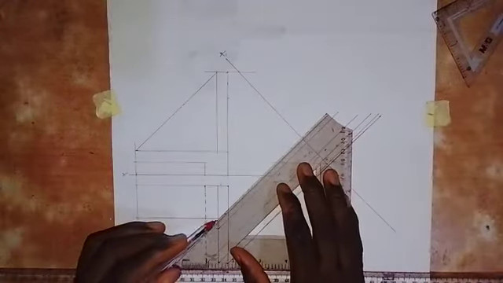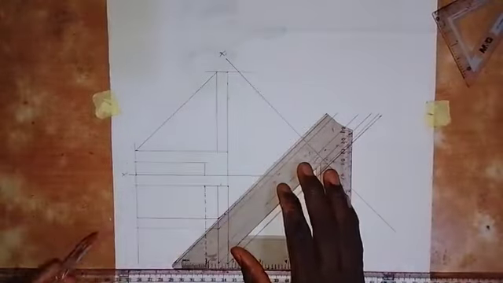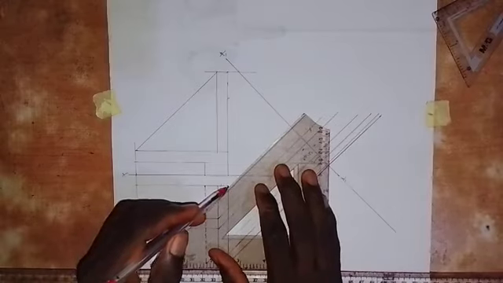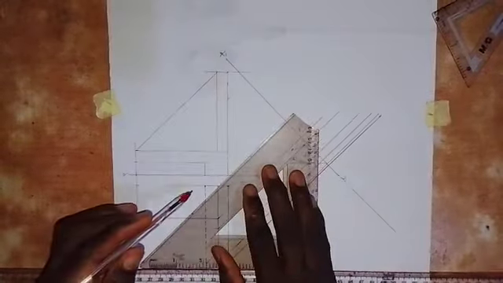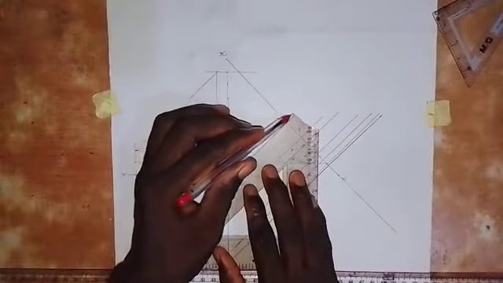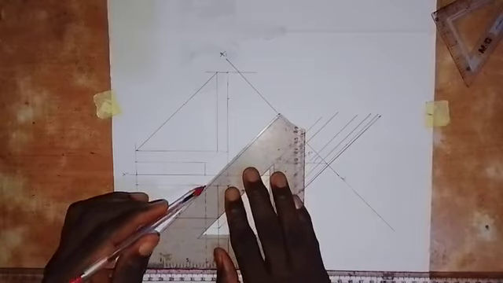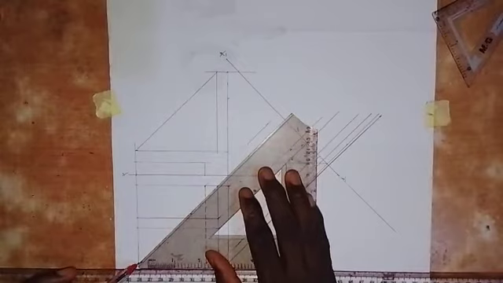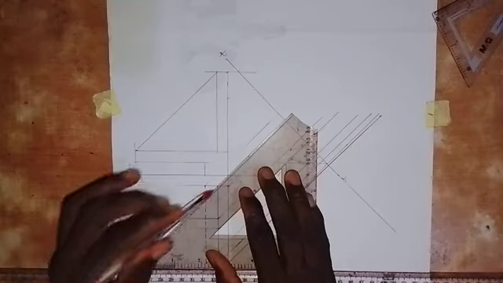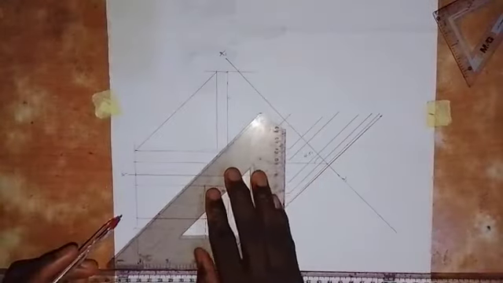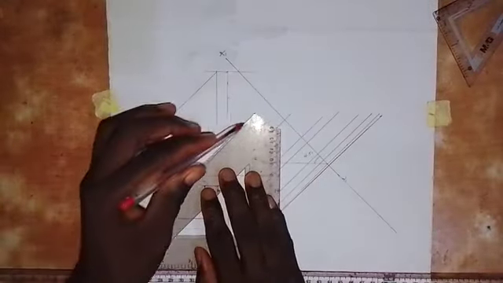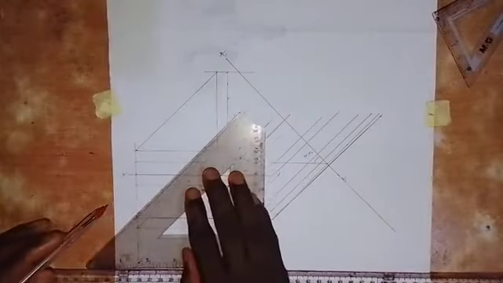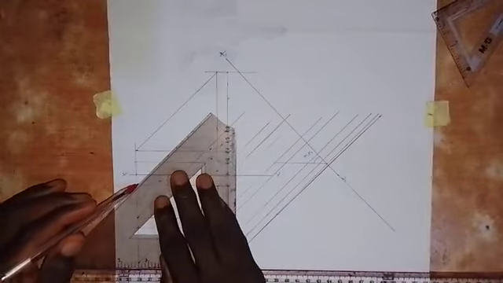So coming to this point, we draw a line like this. And then we also have a point here at this point, so draw a line like this. Also at this point here, draw a line like this. Then we have a point here at this particular part, so we draw a line from this point in this direction, and then we come to this point here, so we also draw a line like this. At this point also, we draw a line like this, and then there's a point here, so draw a line here like this.